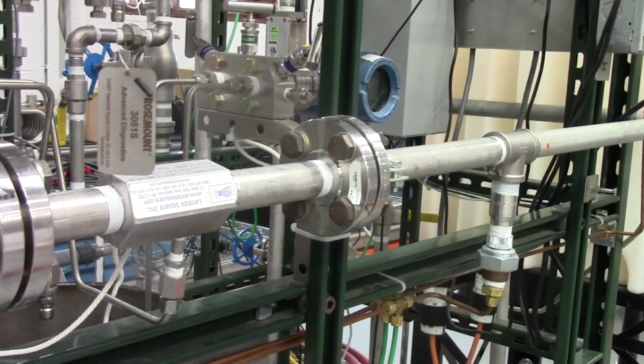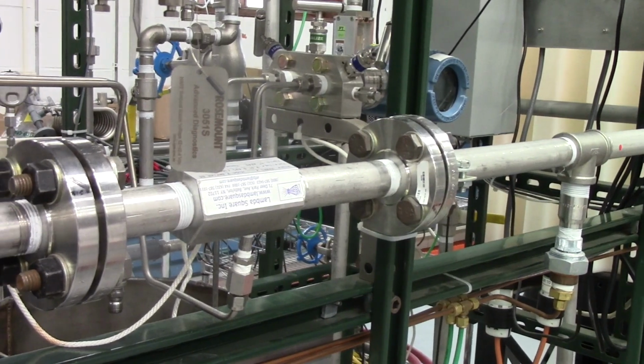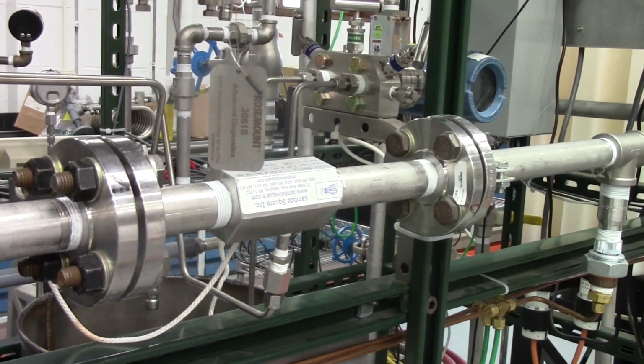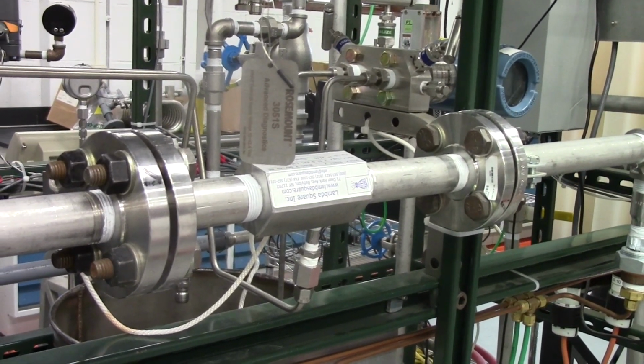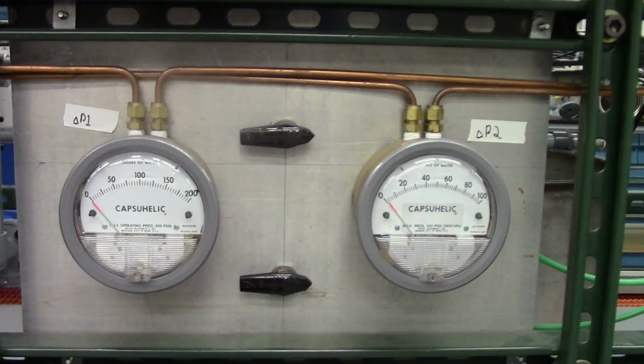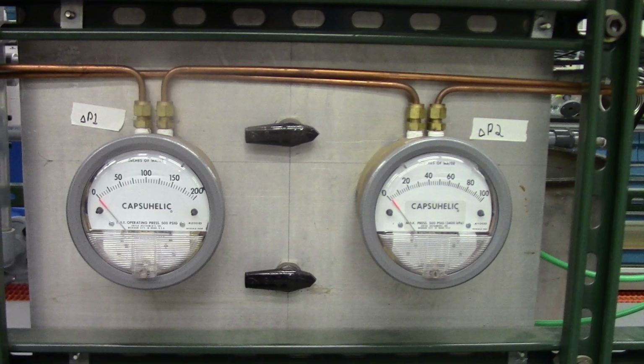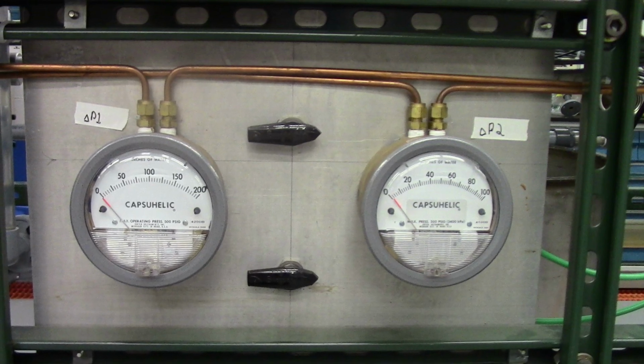The bottom circuit contains what is known as a Venturi meter, which is used to measure the flow rate of a gas or fluid. Both circuits also contain a number of pressure gauges and valves, which can be controlled and read both manually and electronically.